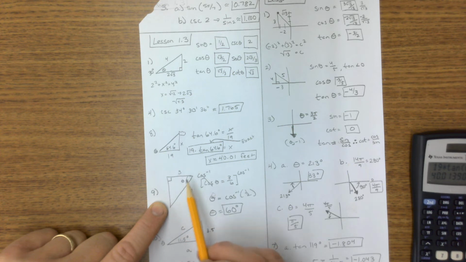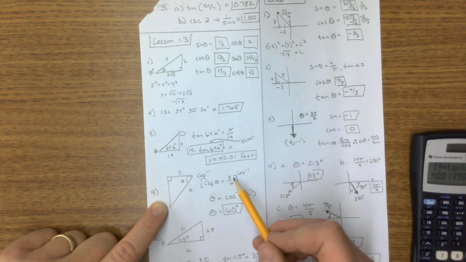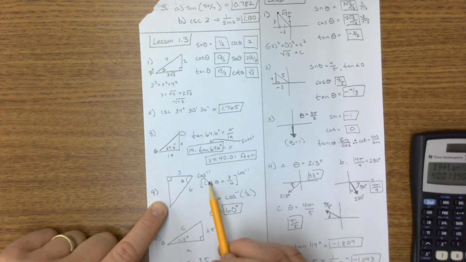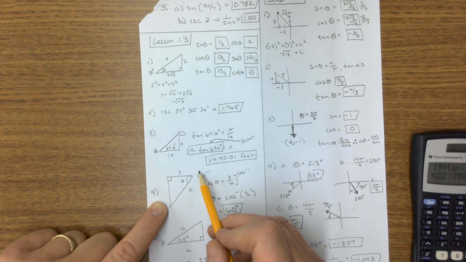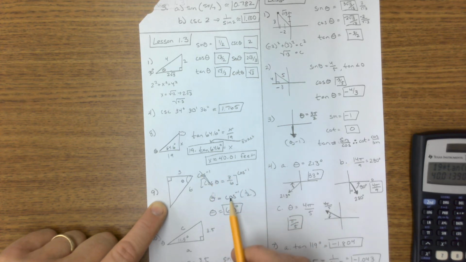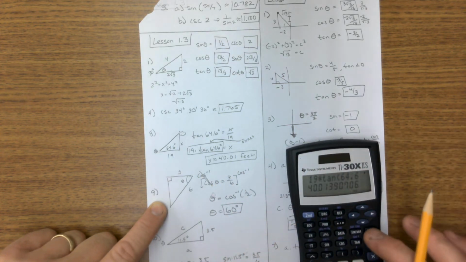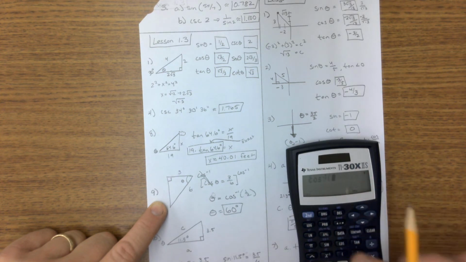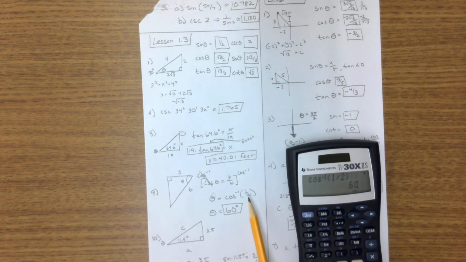All right, on number 9, cosine here gives you a triangle, 3 and 6. There's theta. Well, cosine of theta is 3/6. If you want to go backwards, you take the inverse cosine of both sides. Inverse cosine of 1/2. Let's see what that is in degrees. It's 60 degrees. And when you start seeing these numbers that are on the unit circle, you'll start getting angles that are on the unit circle.